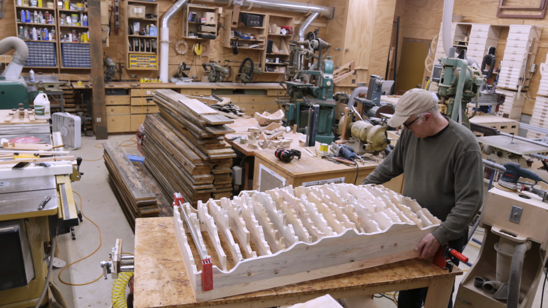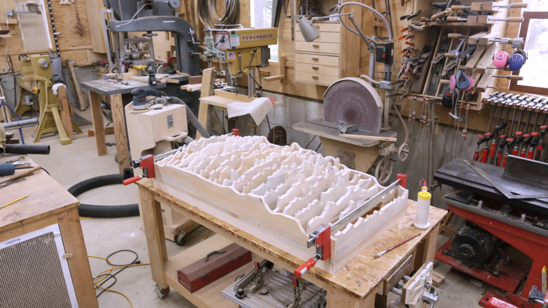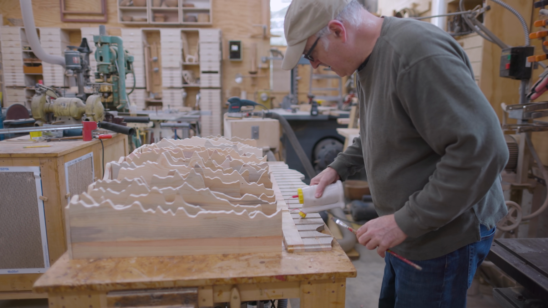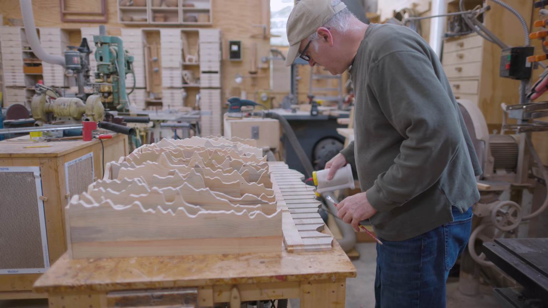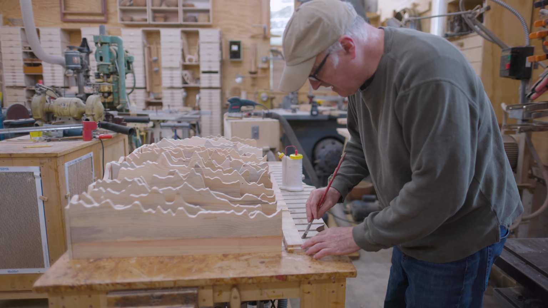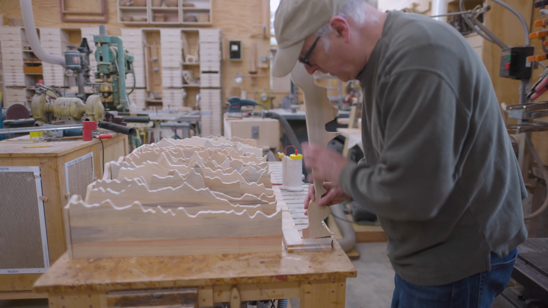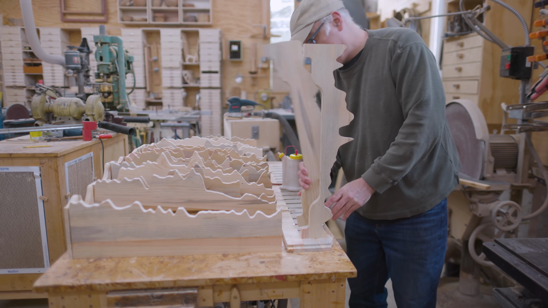So after thinking about how to glue these up, I decided to try putting the glue into all of the dados at once, then trying to put all the sections in at once. This seemed like a good idea, but it ended up not working.